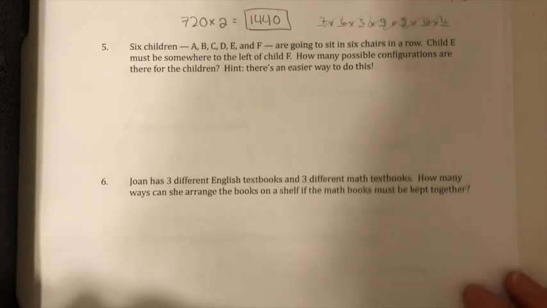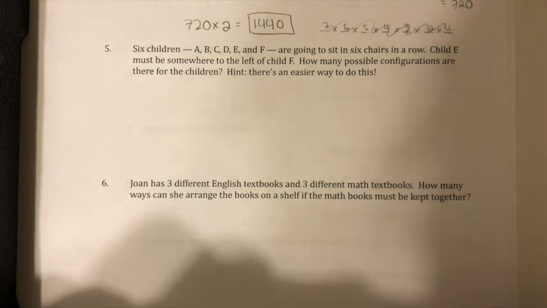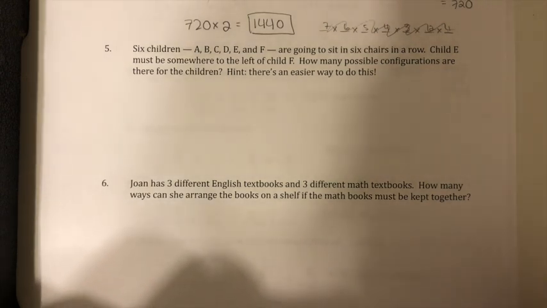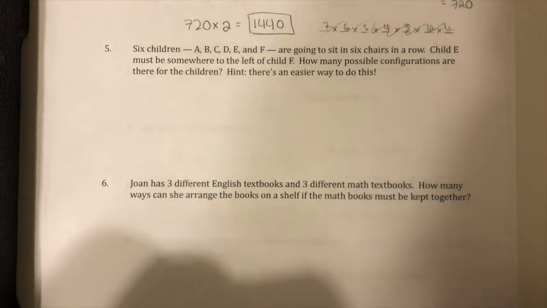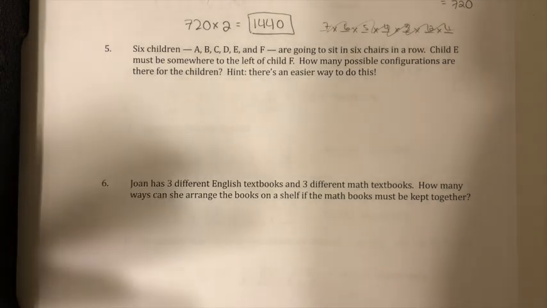In this next situation, we have 6 children, A, B, C, D, E, and F. They're going to sit in 6 chairs in a row. Child E must be somewhere to the left of child F. How many possible configurations are there for the children? Hint, there's an easier way to do this. We'll get to that in a second, but we're going to think about this logically.